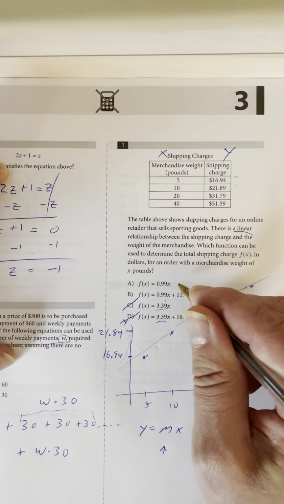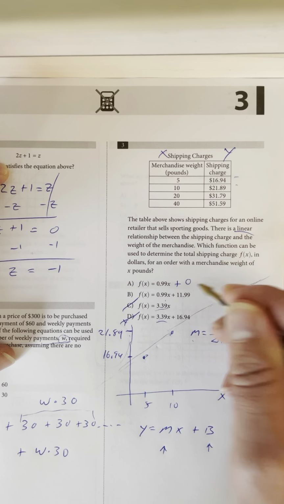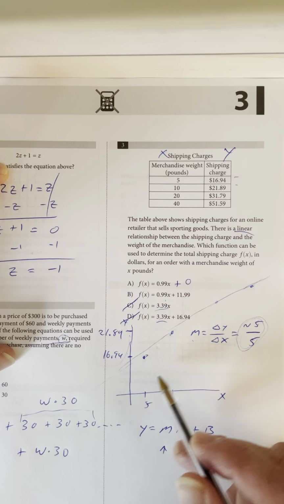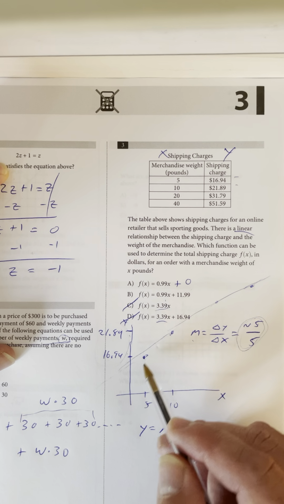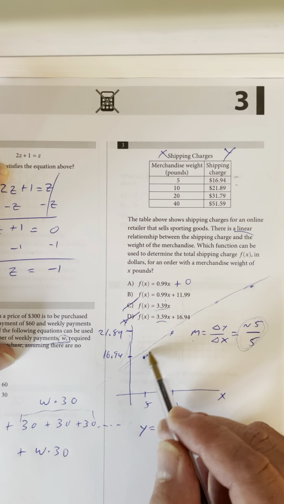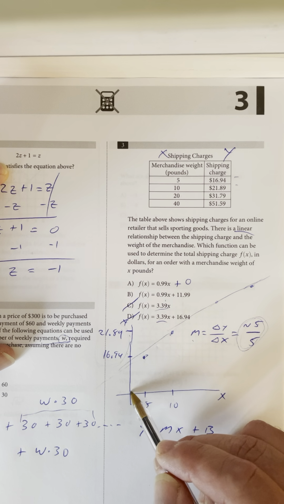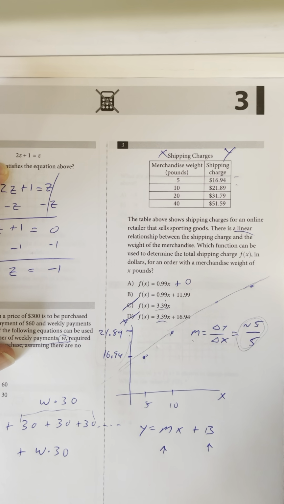For A, I have a y-intercept of 0. I know this line doesn't look like it's going anywhere close to 0. It's going a little bit below 16.94. I maybe didn't draw it so accurately, but I could tell it's not anywhere near 0. It's going to be somewhere closer to 16.94, 11.99. Yeah, that looks right. B's the correct answer for 3.